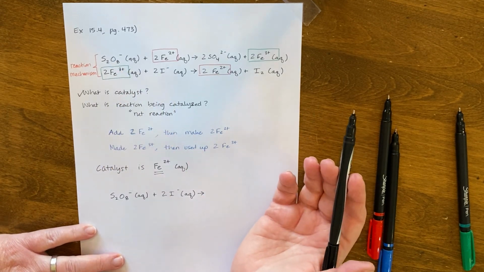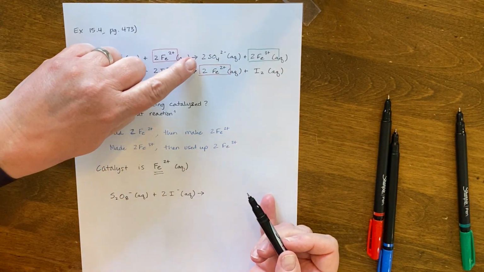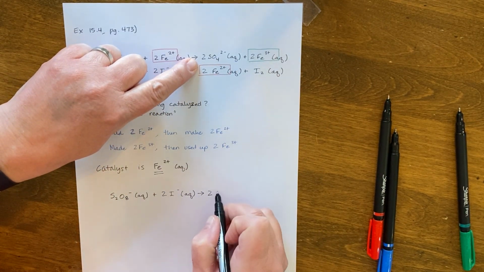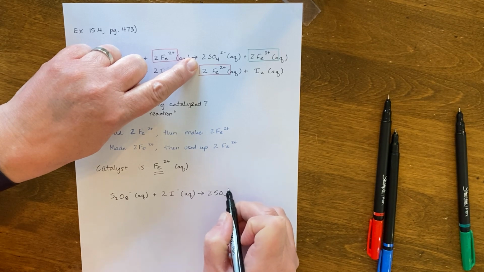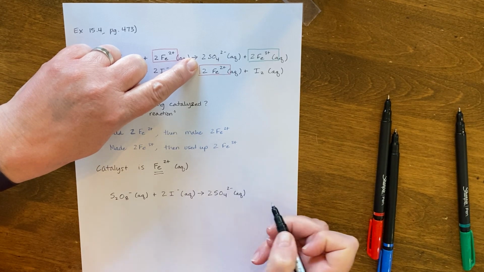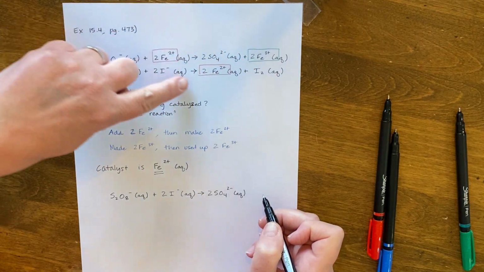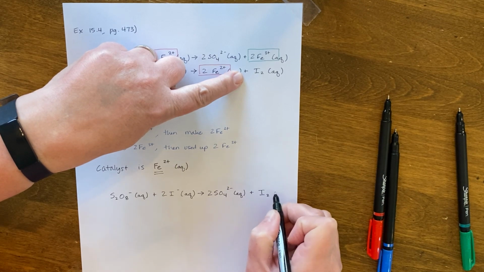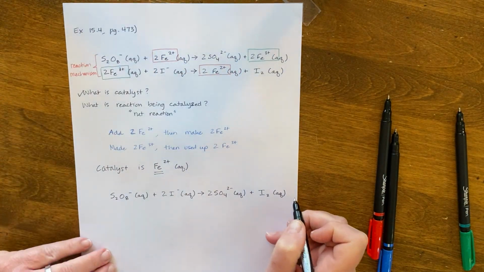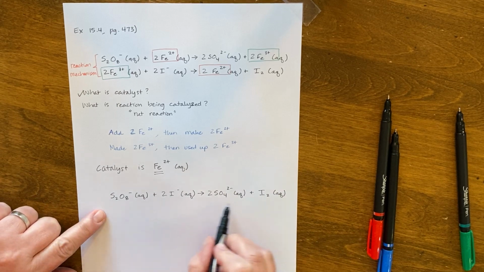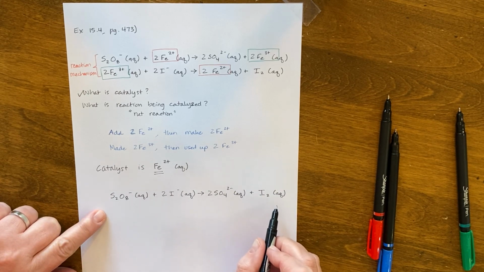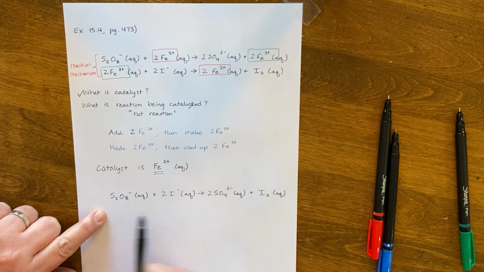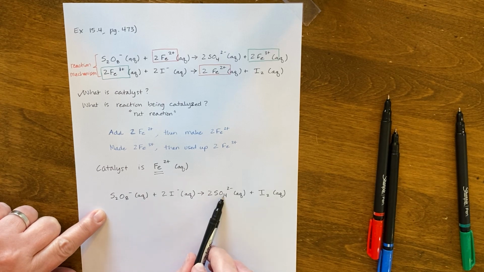And then I do the same thing on my product side. Products that weren't canceled include this 2 SO4 2- aqueous. This one was canceled, and then my products over here, this one canceled, but my I2 was left over. Okay, so this is my net reaction, or the reaction being catalyzed. And if you'll notice, it's even balanced. Here I have 2 sulfur, here I have 2 sulfur. I have 8 oxygen, this makes 8 oxygen, 2 iodine, 2 iodine.